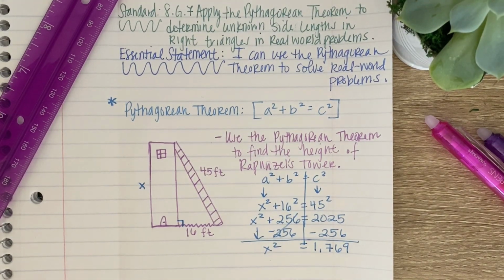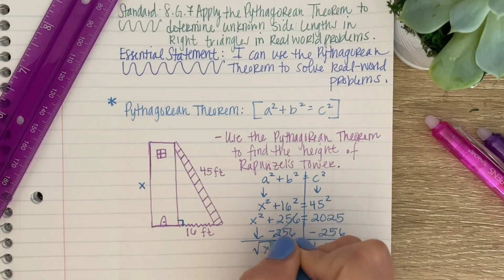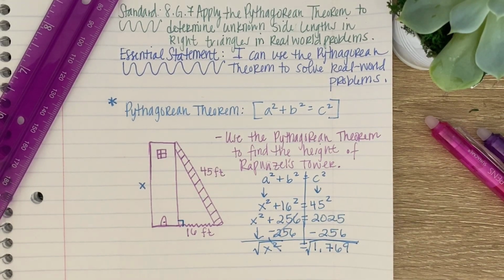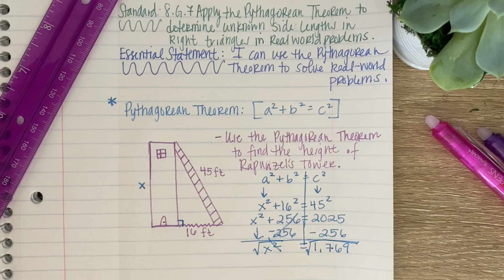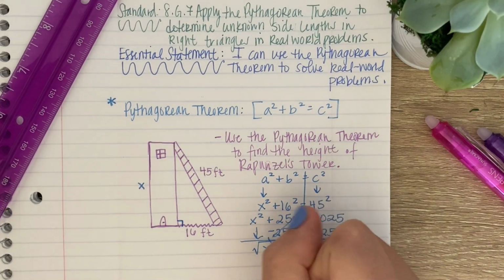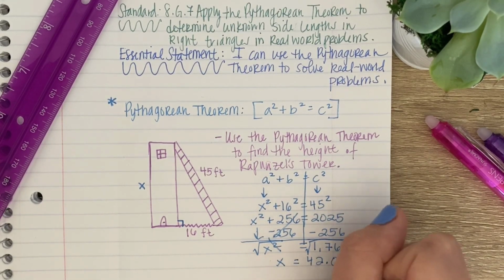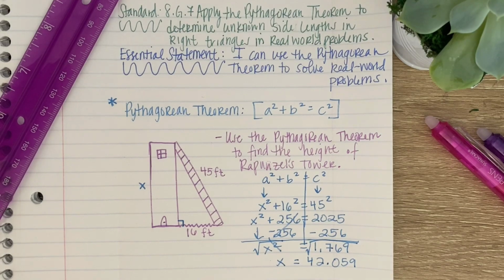Now, the last step to get the variable by itself is to obviously perform the opposite operation. And the opposite of squaring a number is taking the square root. So I'm going to go ahead and take the square root. So that would go away, but whatever I do to one side, I must do the same thing to the other. And then you would plug that in. The square root of 1,769 is actually equal to, so x is equal to 42.059. And I usually have you round to 2 decimal places, so the hundredths place.